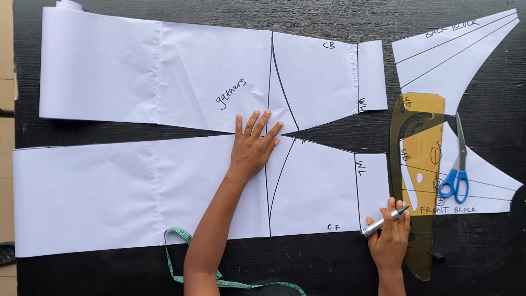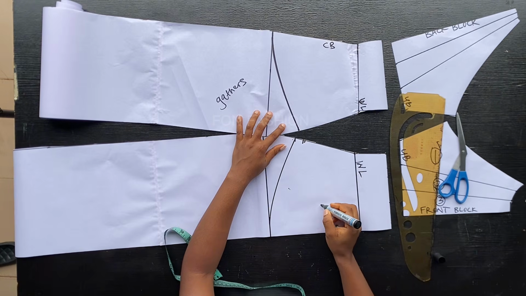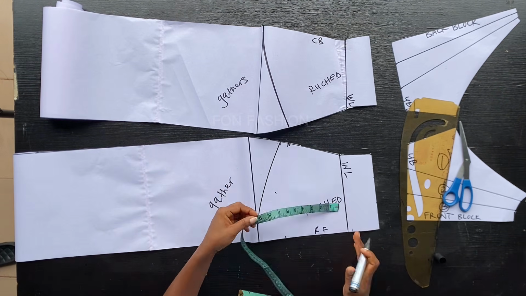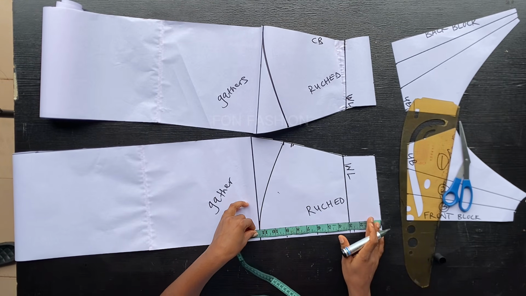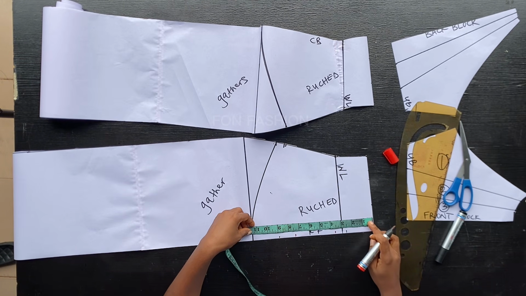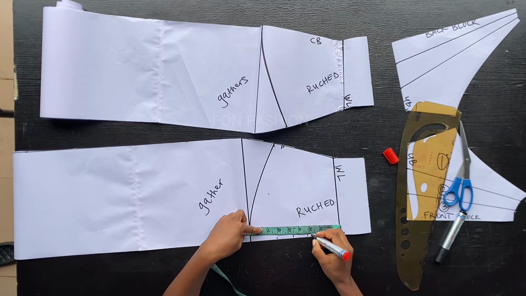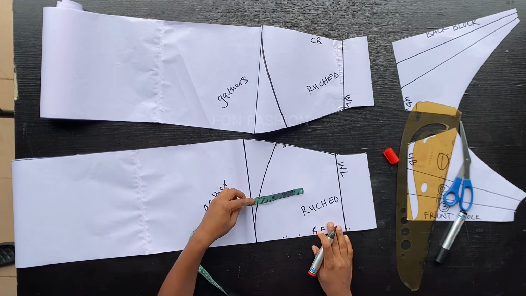And remember that the waistline has ruched effect. So that means we are going to have here ruched. So we are going to have here ruched as well, the back. For the ruched effect, I want to measure what I have here. I have 11.5. I want to divide what I have here by 4, which will give me 2.875. So I'm going to go ahead and mark the 2.875. Mark it down here, 2.875, 2.875, and this is it.